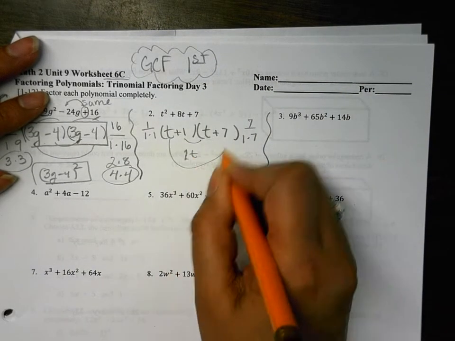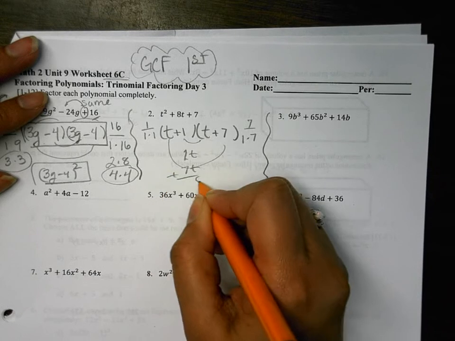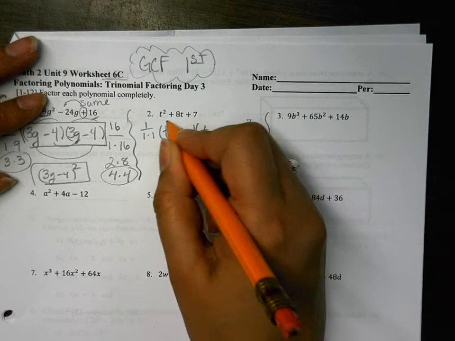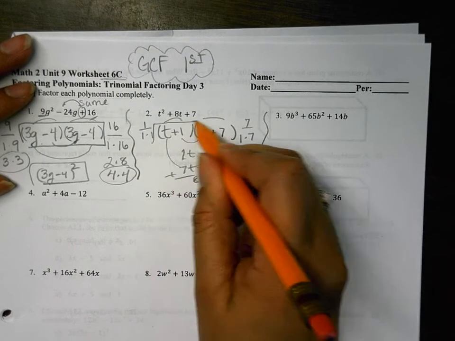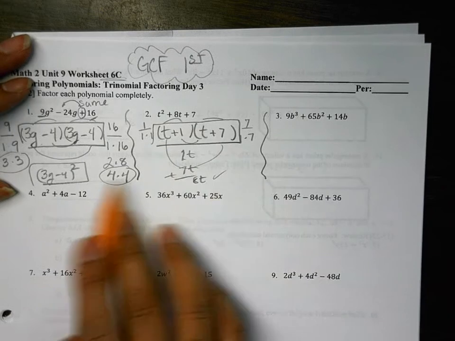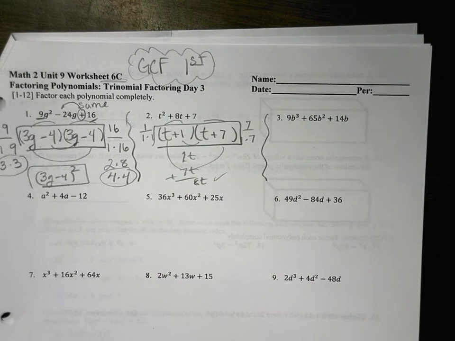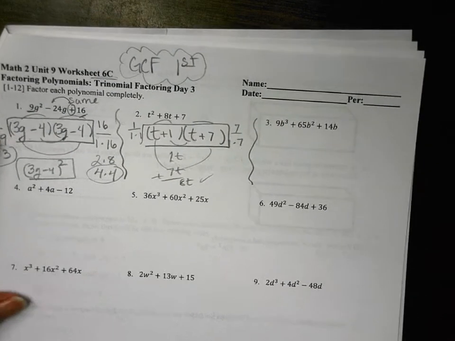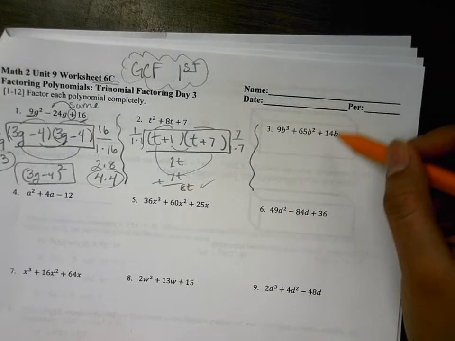Does it matter? No, let's check the inside. 1t and 7t, does that add up to the middle term? All right. Don't forget, if you don't have your check work, you're not going to receive credit.